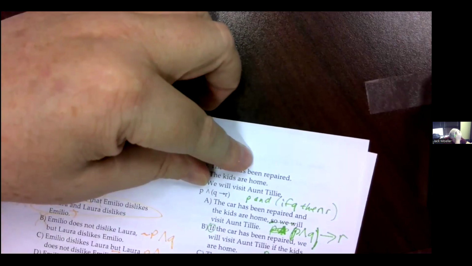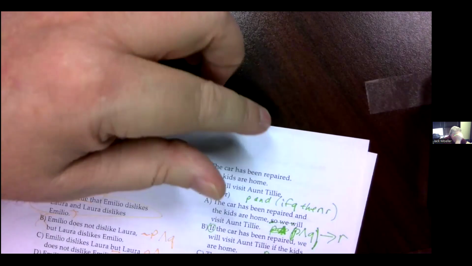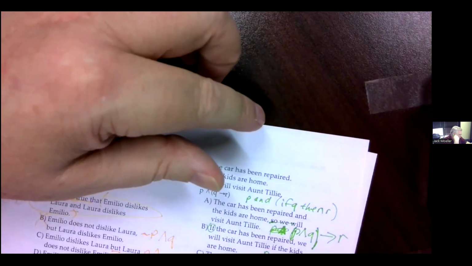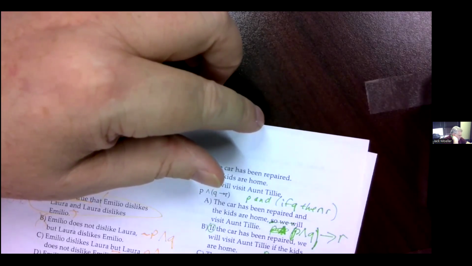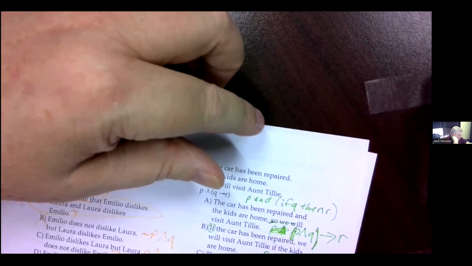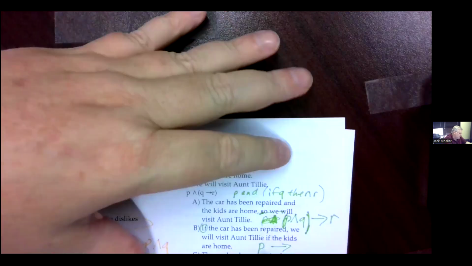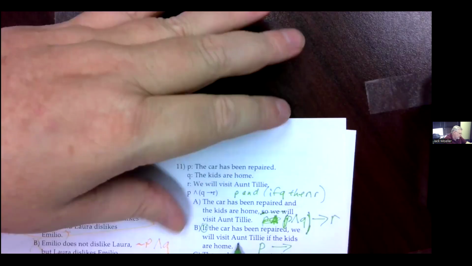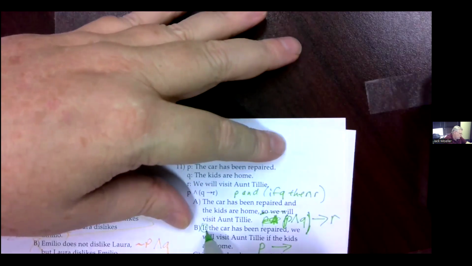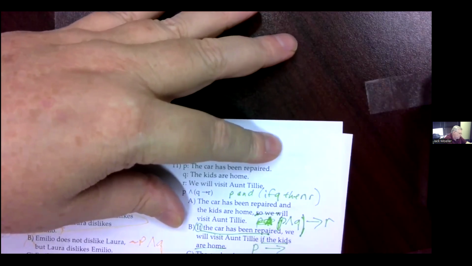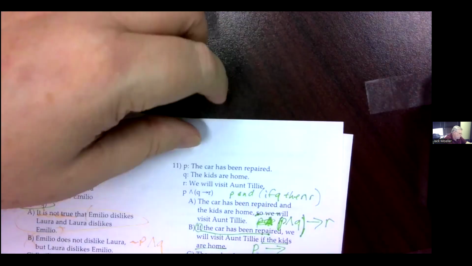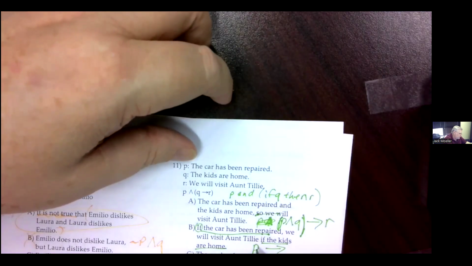This sounds like a double arrow here, or an arrow going two if-thens. So if the car has been repaired, we will visit Aunt Tilly if the kids are home. So when I see this, what has to happen to visit Aunt Tilly? The car has to be repaired and the kids are home. The car's been repaired and the kids are home.